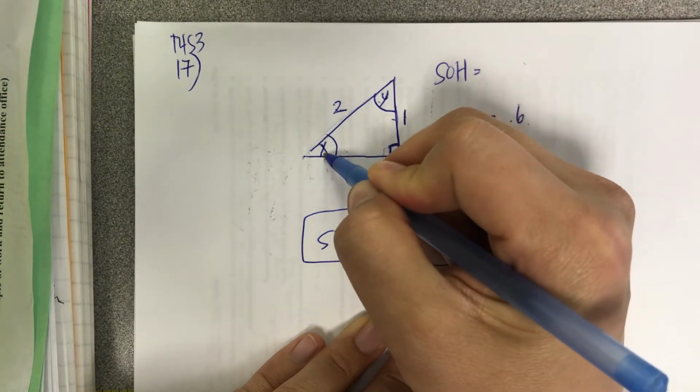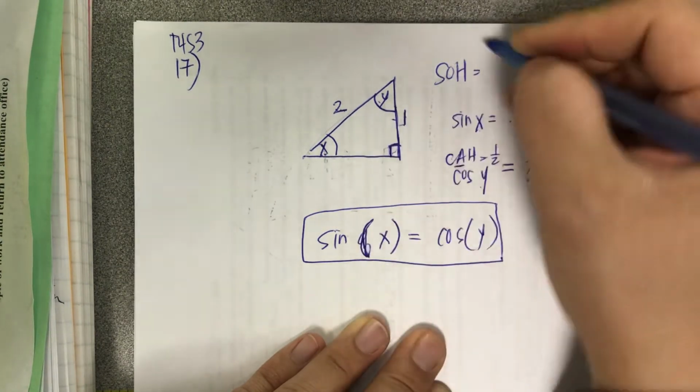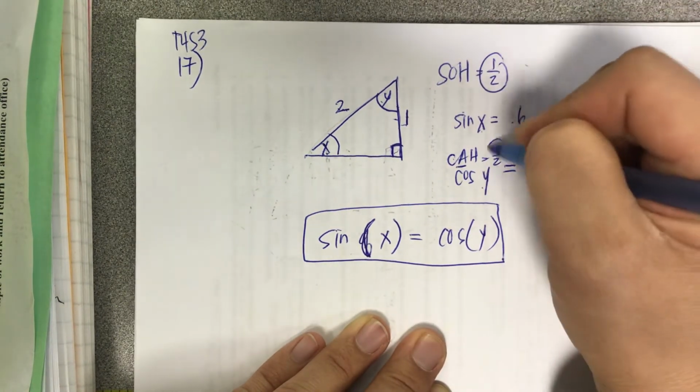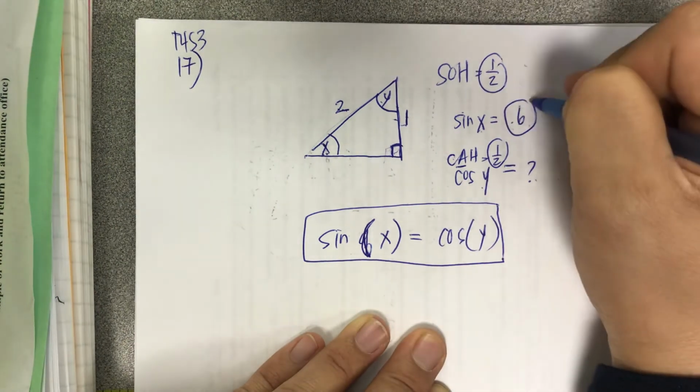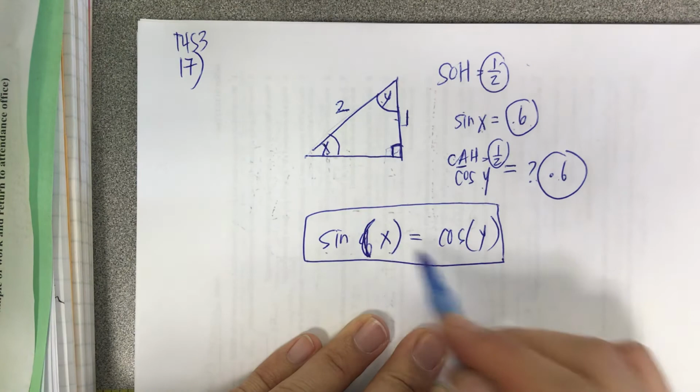The sine of x would be opposite over hypotenuse, which is 1 over 2. So see, look, they're the same. Therefore, if they say that this is 0.6, then this one is also going to be 0.6 because of this theorem.